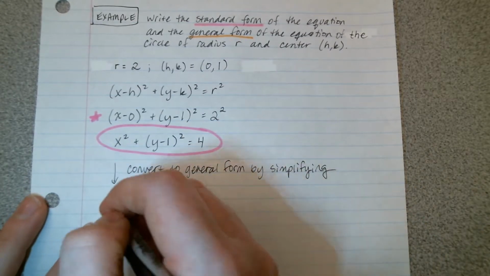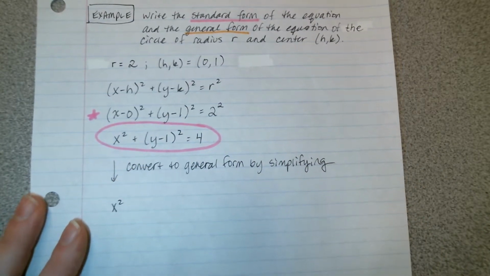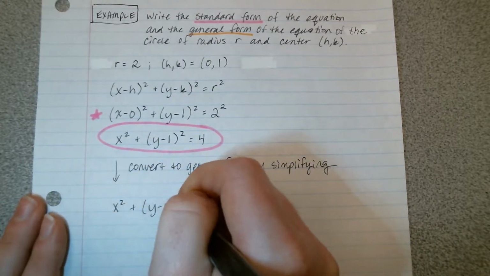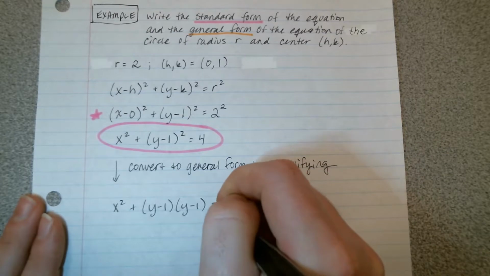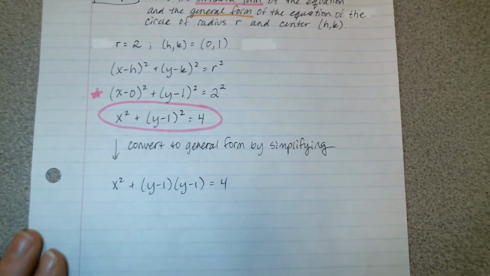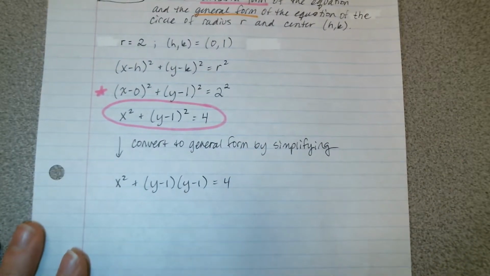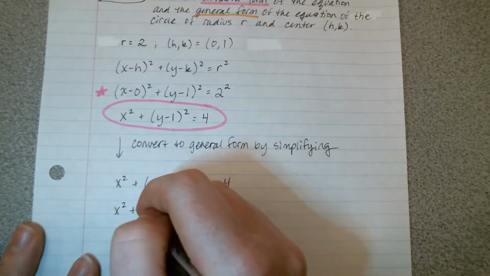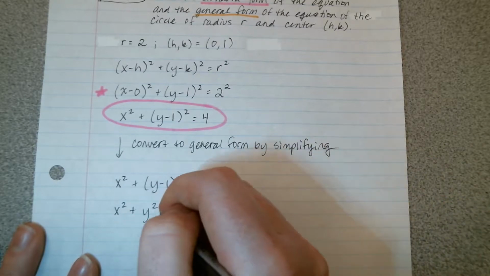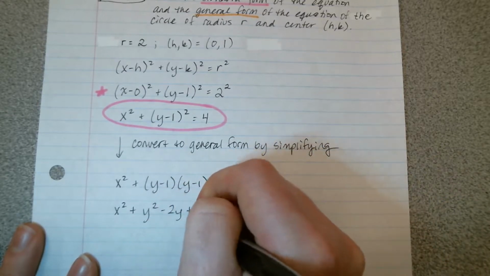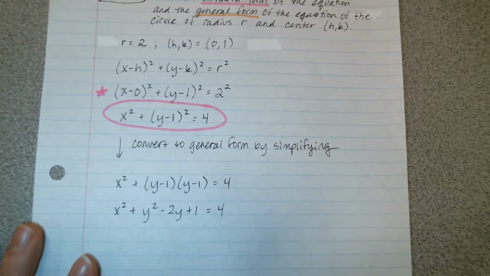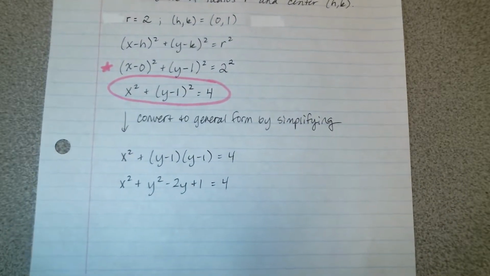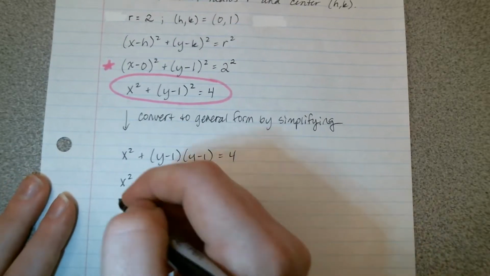So x squared is already multiplied out and everything. y minus 1 squared, remember, is the quantity multiplied by itself, equals 4. So I'm going to use the distributive property or the FOIL method to multiply this out to get y squared minus 2y plus 1. Okay, so now what I want to do is combine my like terms all on the left-hand side of the equation.